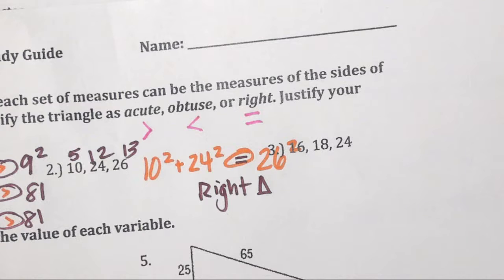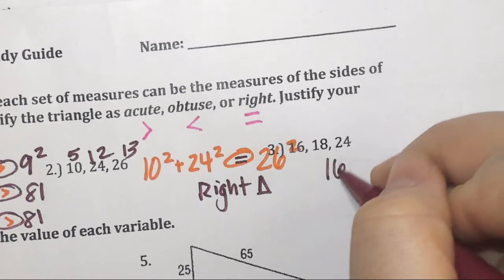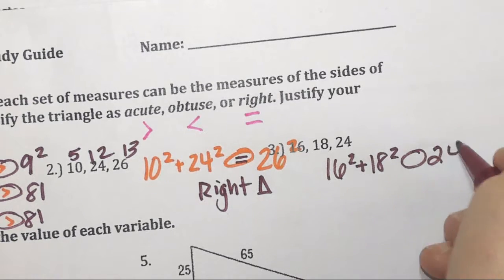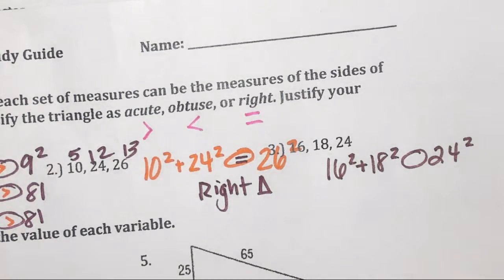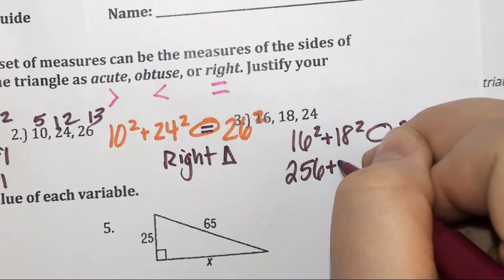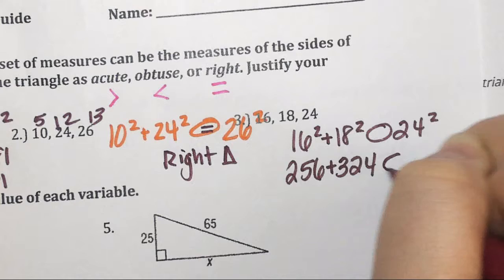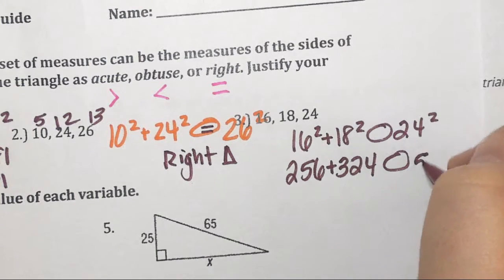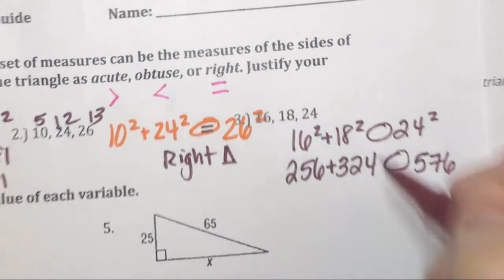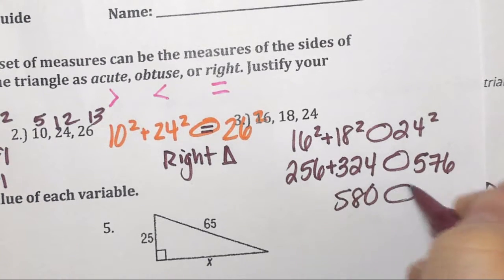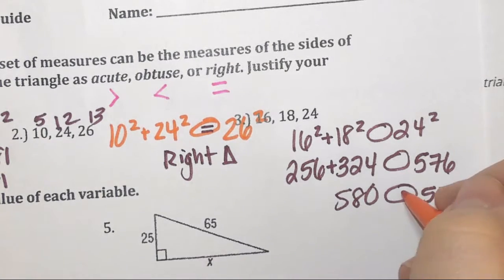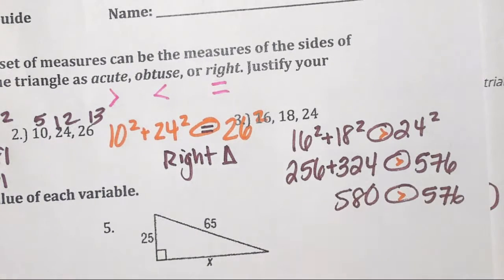Okay, so number 3, you did 16 squared, 18 squared, 24 squared. 16 squared is 256. 18 squared is 324. 24 squared is 576. Okay, 256 plus 324, what did you get? 580. Okay, so it's 580 greater than, less than, or equal to 576. Okay, so since we chose the greater than, okay.